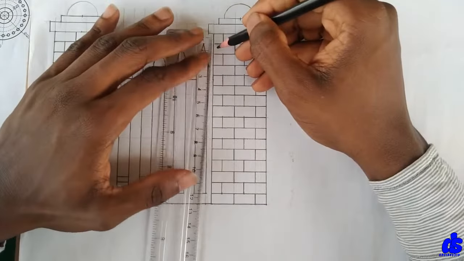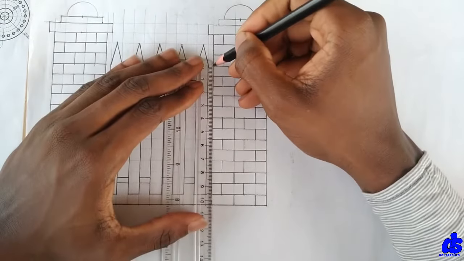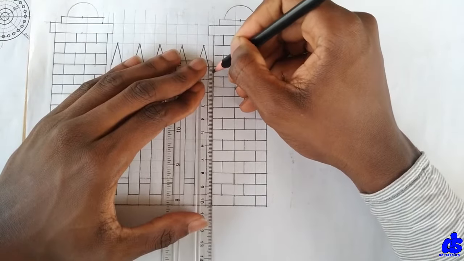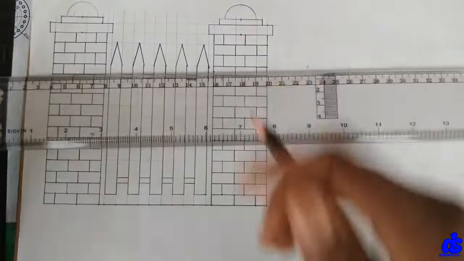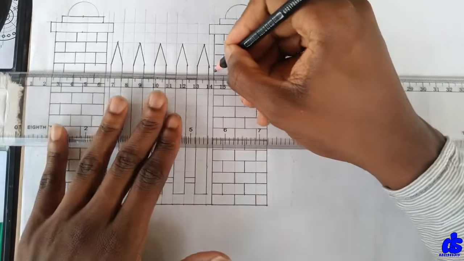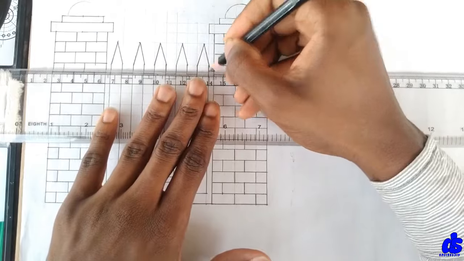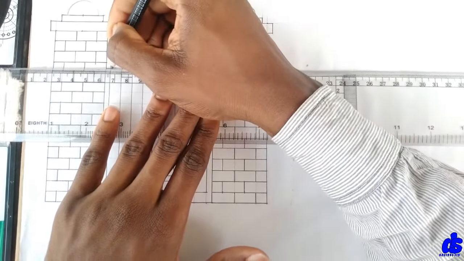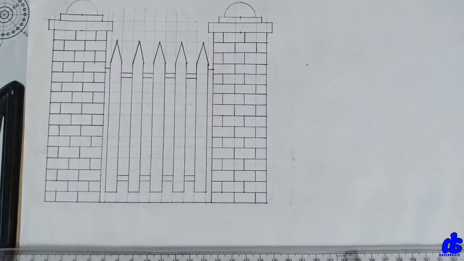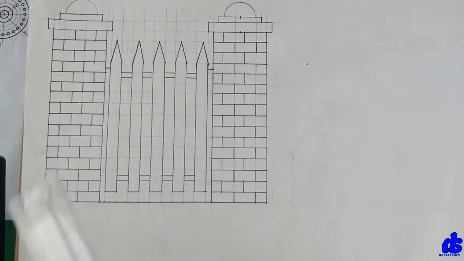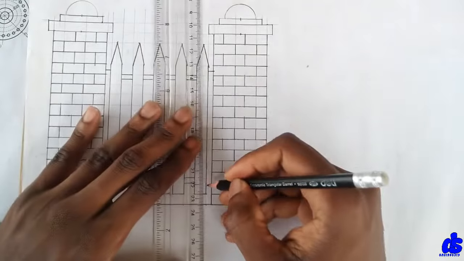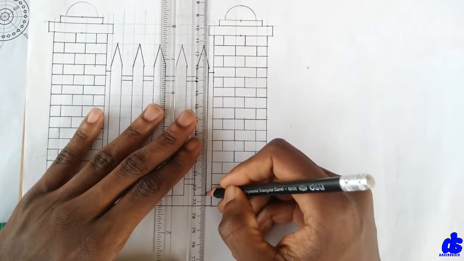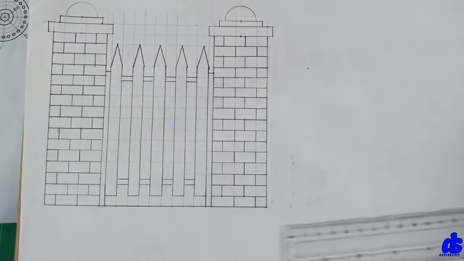So that is what will run through to this side and to this side. So you have this sticking to the end, and this also sticking to the end.